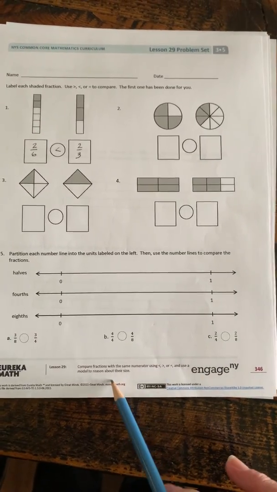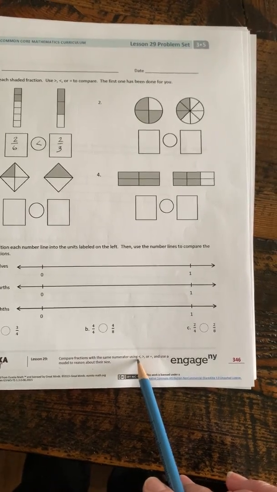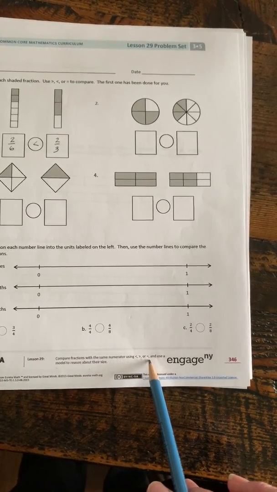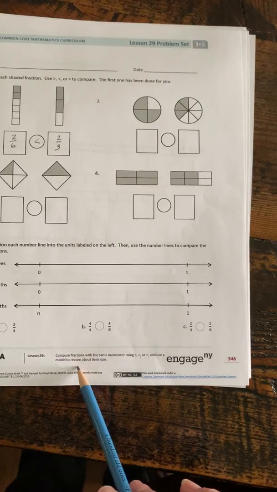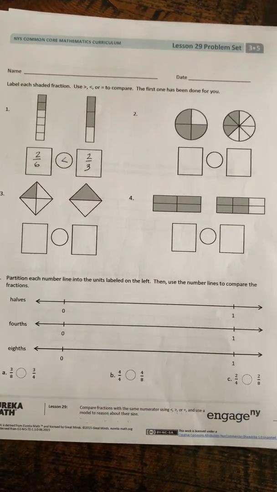Today we're going to work on lesson 29, problem set. Again, if we read the objective at the bottom of the page, it says compare fractions with the same numerator using the signs less than, greater than, or equal to, and using a model to reason about their size. What does a model mean? A model just means some kind of a picture.